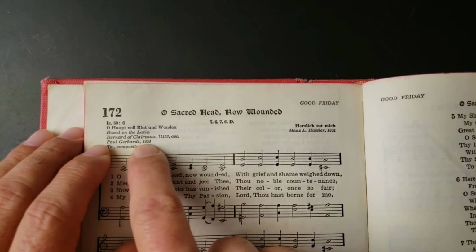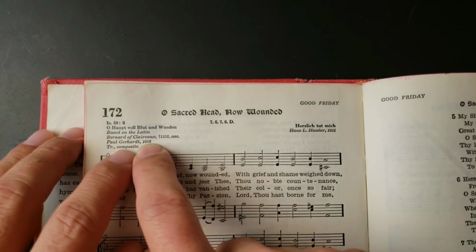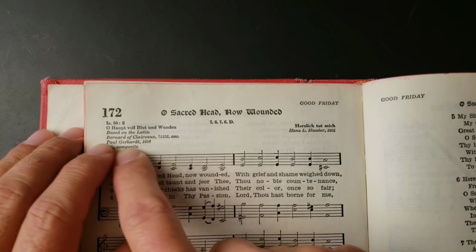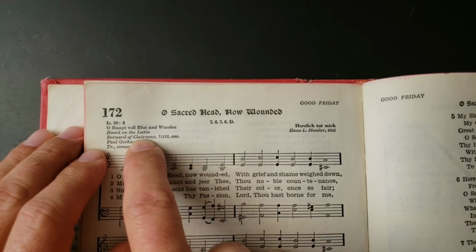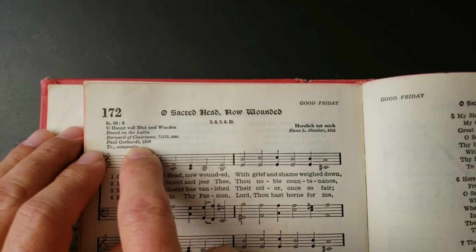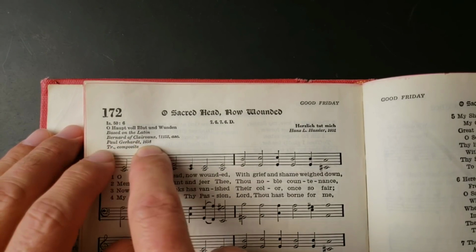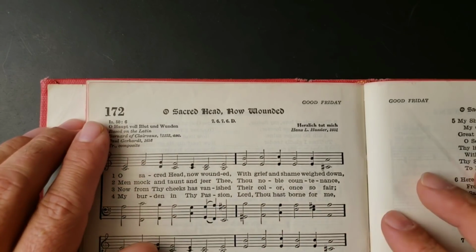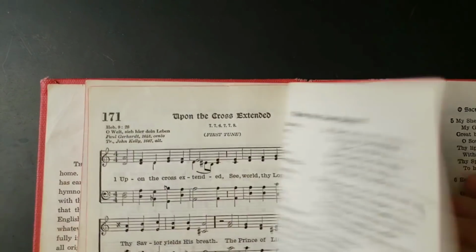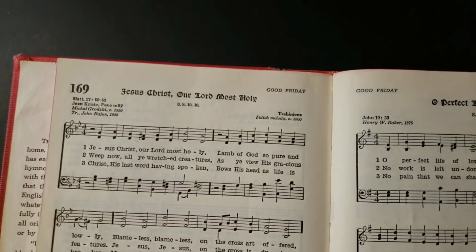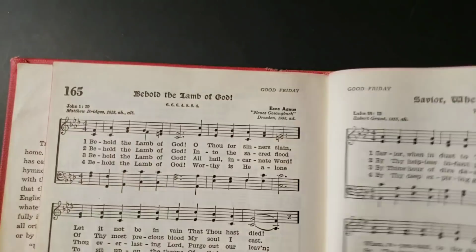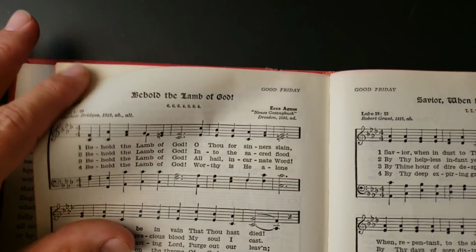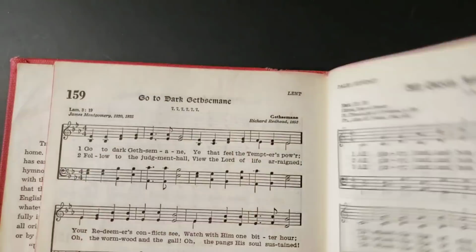But otherwise it'll tell you when the hymn was written, not just when the hymn writer lived. So it must have been an old Latin hymn. Bernard of Clairvaux must have written this in Latin, and then Paul Gerhardt translated it into German, and then we have a composite translation of that into English. "O Sacred Head Now Wounded," that's there. So it lets you see the name or the language of the original hymn, and all of that is right up there at the top.